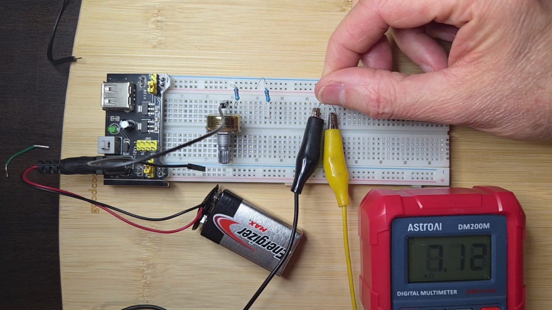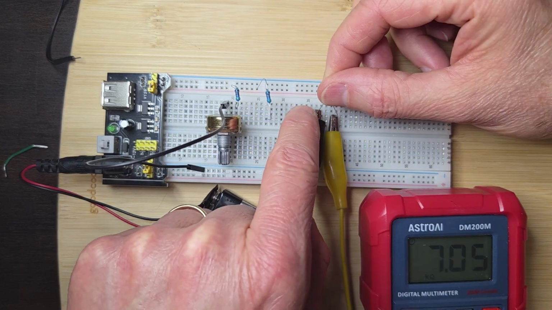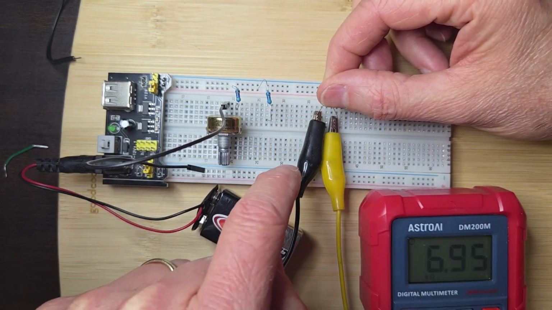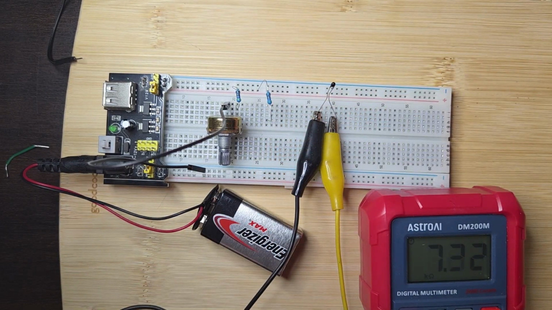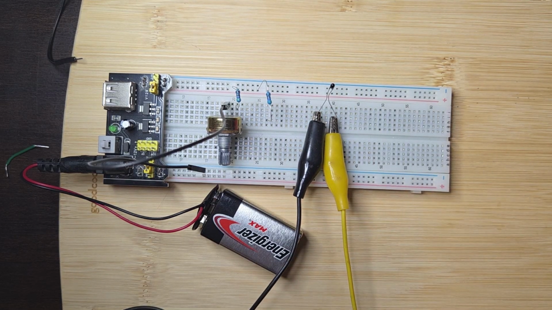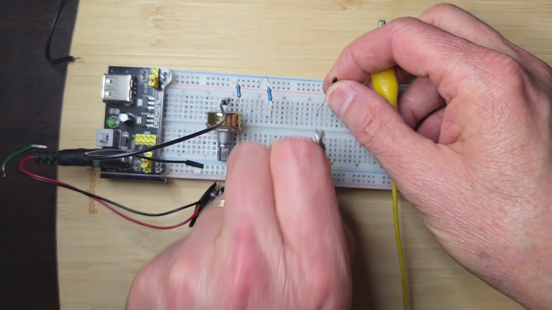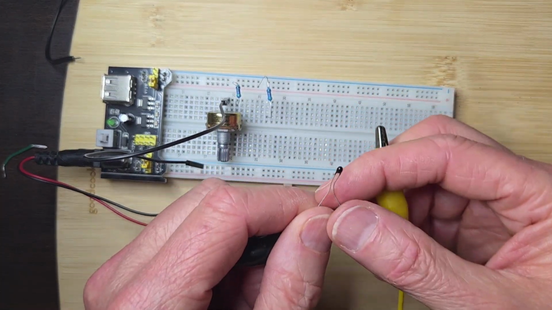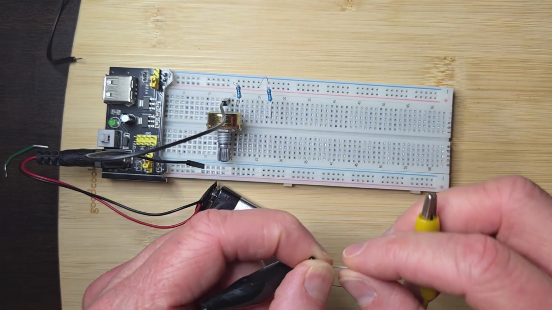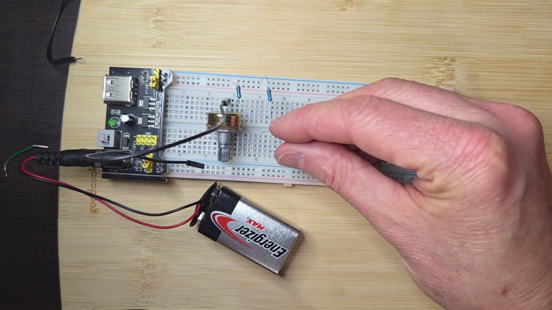But now if I pinch it and start heating it up, see the voltage is dropping? So that's just the thermistor changing resistance based on temperature. And then when I let loose, it'll start cooling off again, and then the resistance will go back up. So that's the problem I have. I've got to put another resistor in here to match the resting resistance, the default resistance where it's like room temperature.